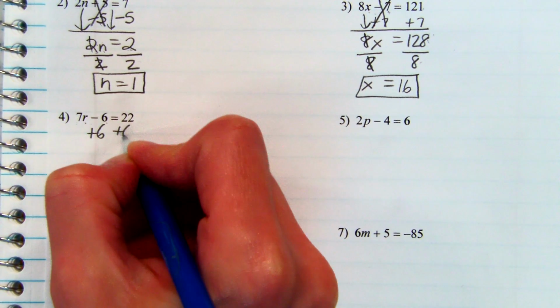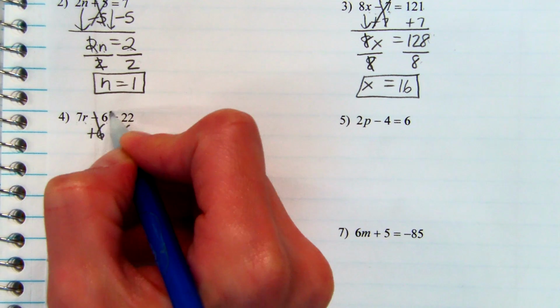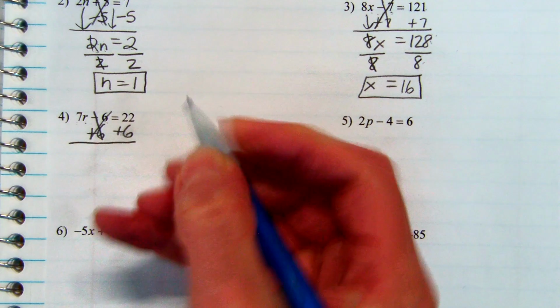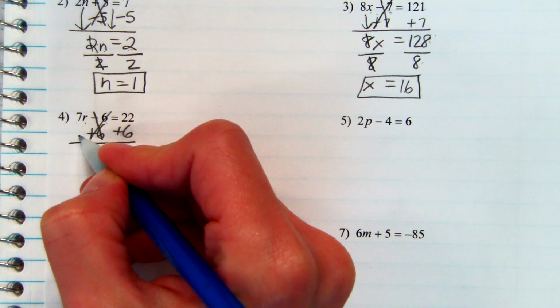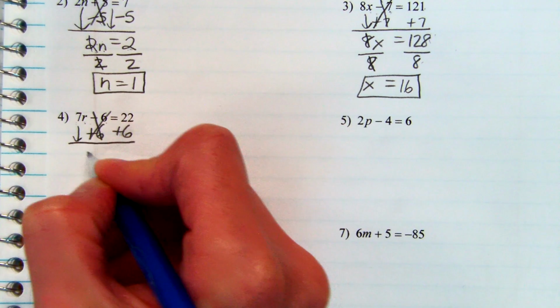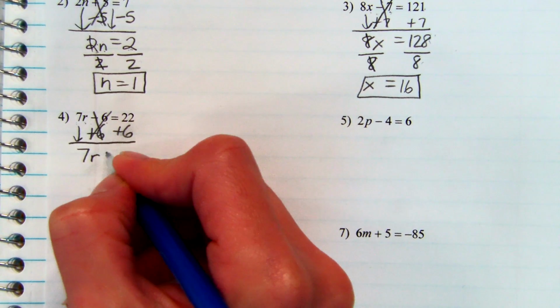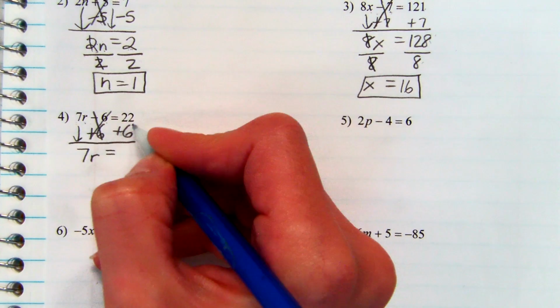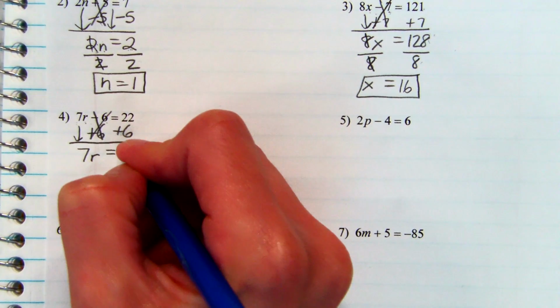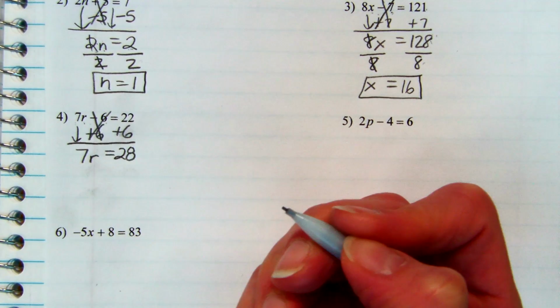So I'm going to add 6 to both sides. That gets rid of this -6. And so we're going to bring down what's left on the left side of the equation. So we still have a 7r there that we haven't gotten rid of yet. We're going to copy the equal sign down, and then we have 22 plus 6, which is 28.